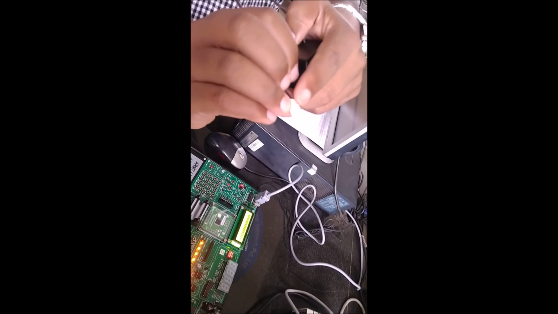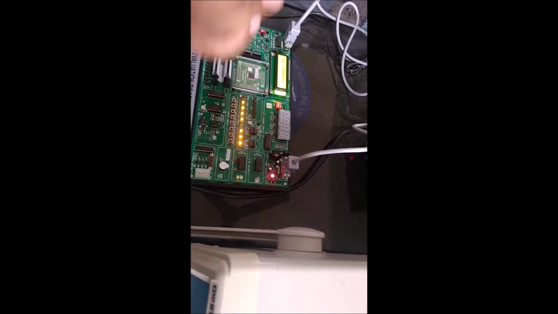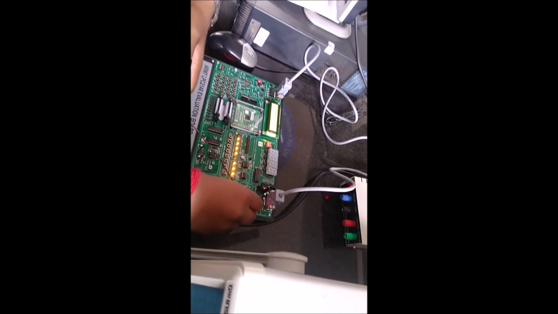So here you can see a notch at the top. So this notch should be connected like this here. So in the microcontroller board, this notch should be connected like this.